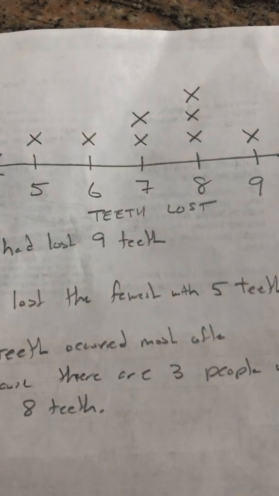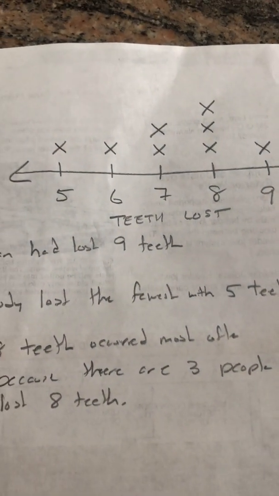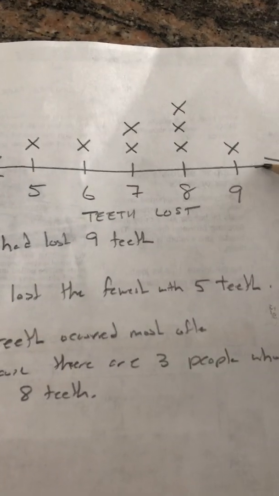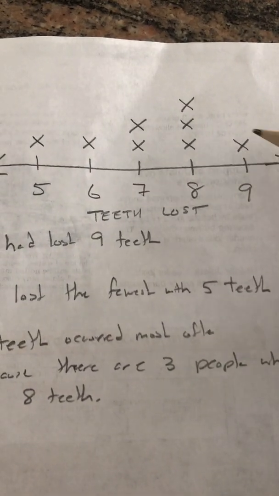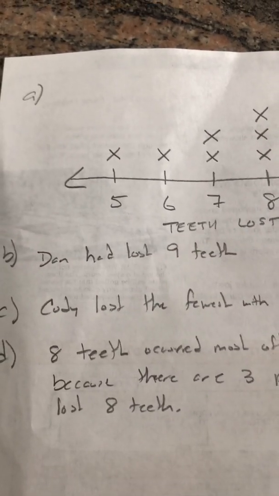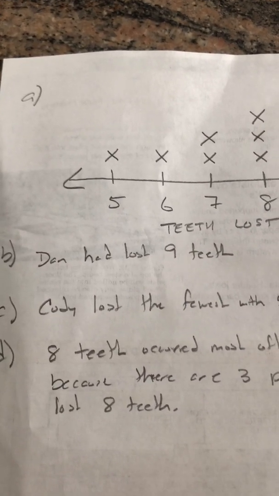Part B asked what was the most amount of teeth lost according to the data. So if we look here, the most amount was the 9. Okay, we had one person that lost that. So Dan had lost 9 teeth. So he had the most teeth lost.